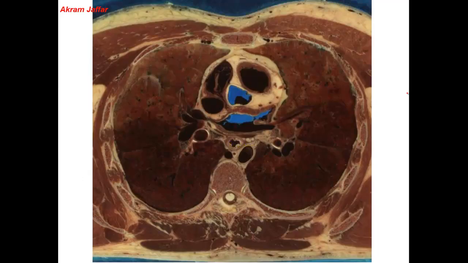This is a section a little bit lower down. This is the vertebral body. This is the descending aorta, and here's the azygous vein. Here's the esophagus, and as you can see, just in front of the esophagus is the posterior chamber of the heart, which is the left atrium, located posteriorly. You can see the close relationship of the esophagus and the left atrium.